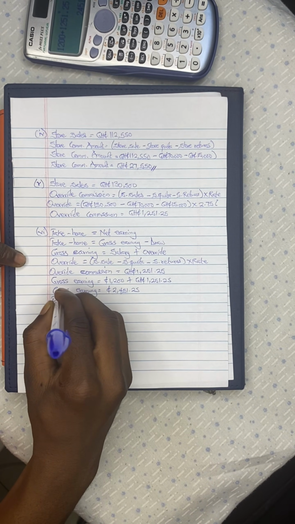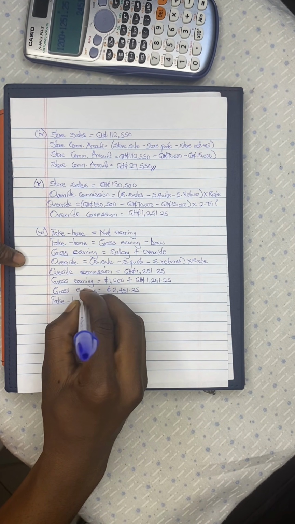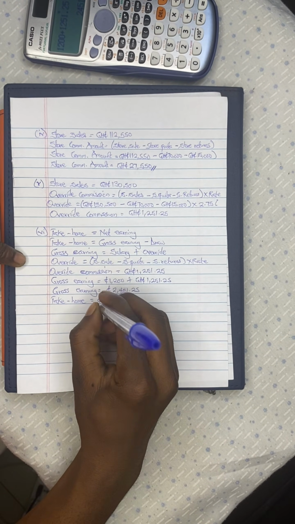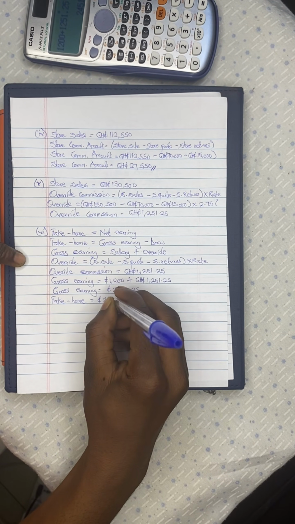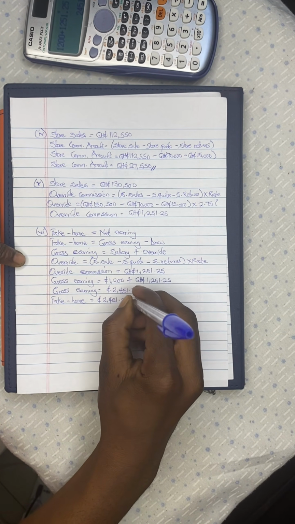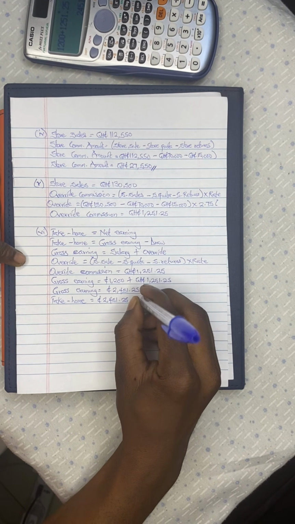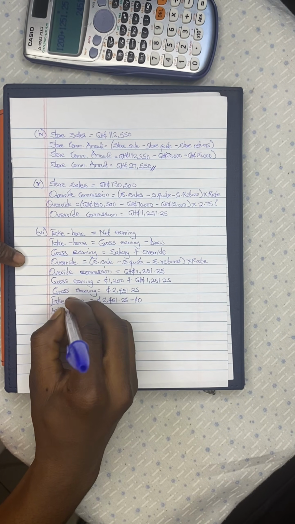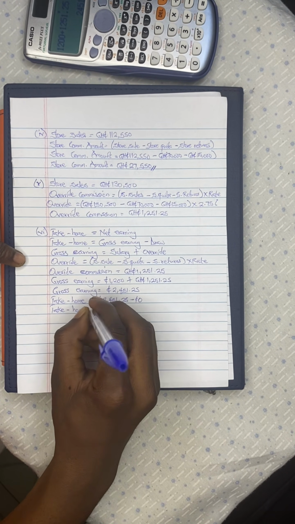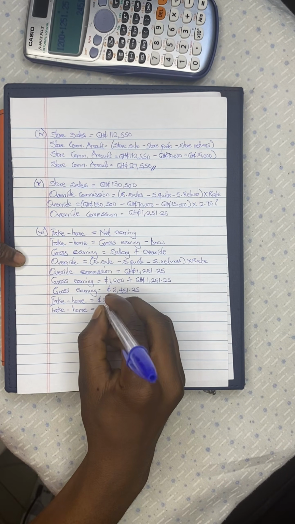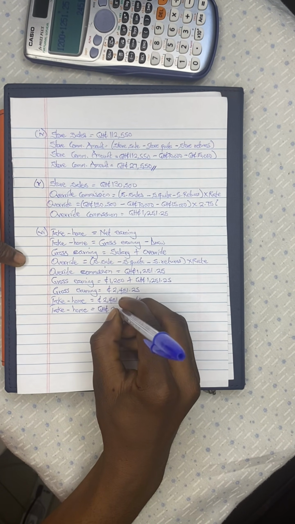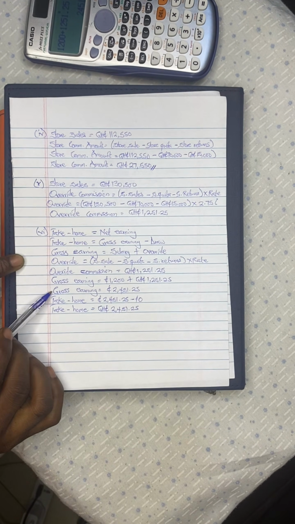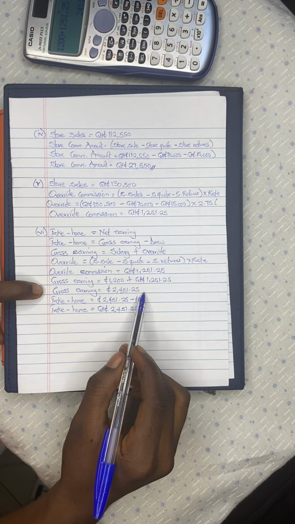So the take home, which is the net earning, will be this minus the draw, but no draw was given. So we say minus 0 Ghana cedis. Okay, so the take home or the net earning will be the same as the gross earning, 2,451.25.